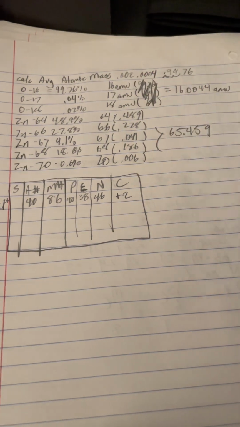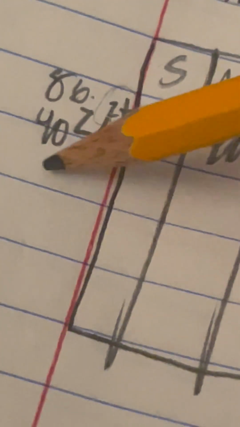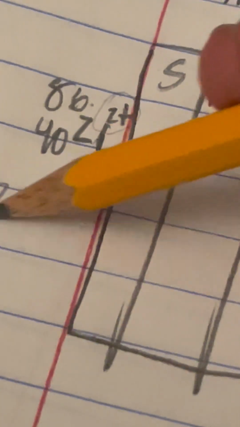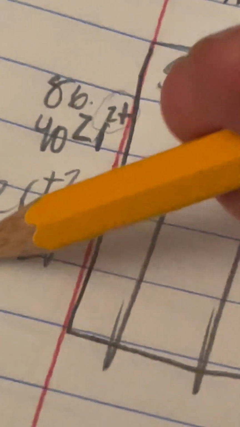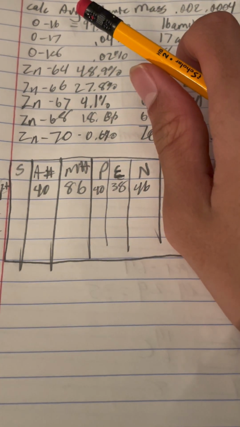The plus right here is in the front, so it could be +2 Zr or like 2 plus Zr.